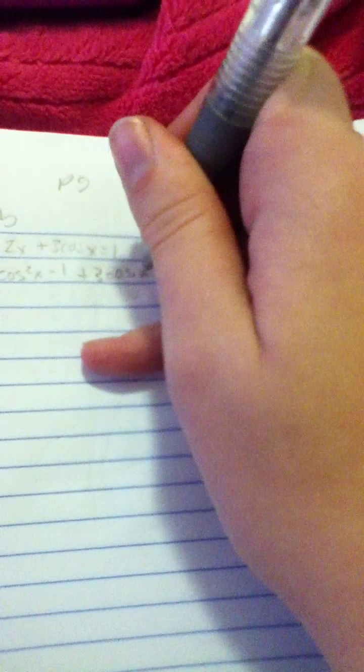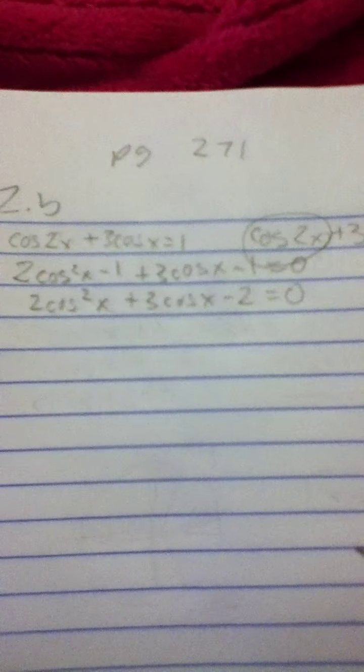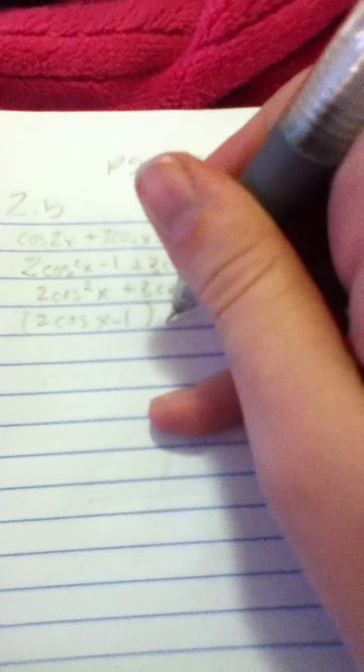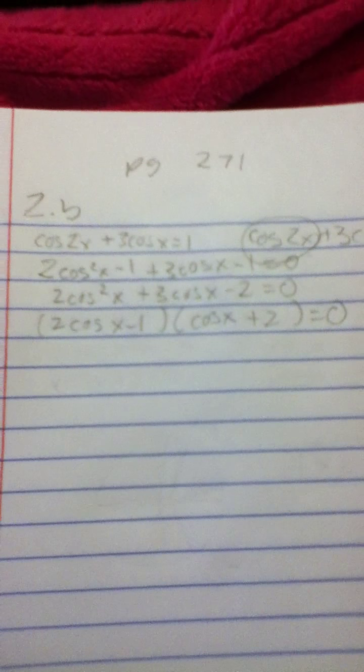2 cosine squared x plus 3 cosine x minus 1 equals 0. And from here we can just combine the two ones so that we have a full quadratic equation of 2 cosine squared x plus 3 cosine x minus 2 equals 0. Now here we have an equation that we can factor. And when we factor this, it turns into 2 cosine x minus 1 times cosine x plus 2 equals 0.